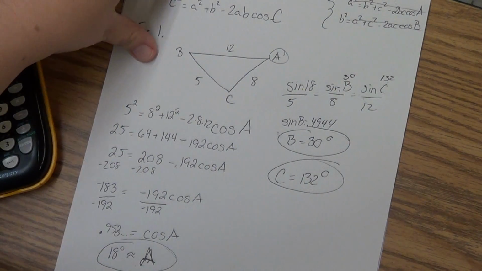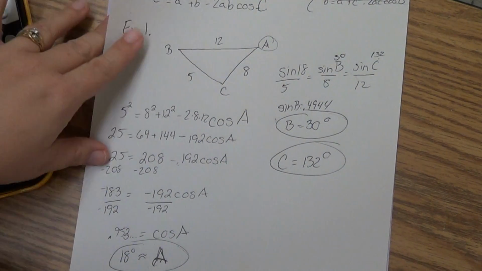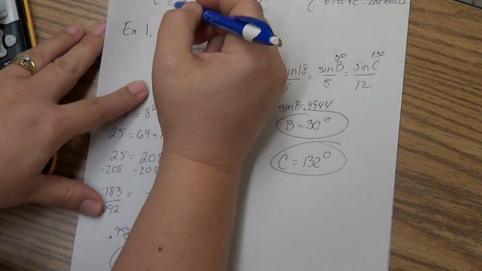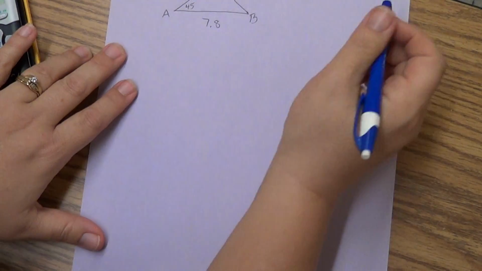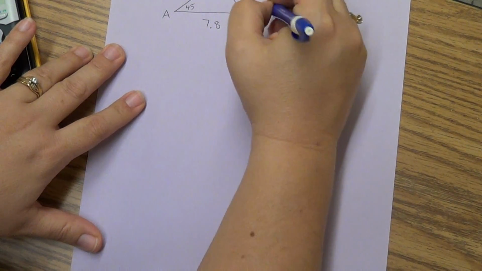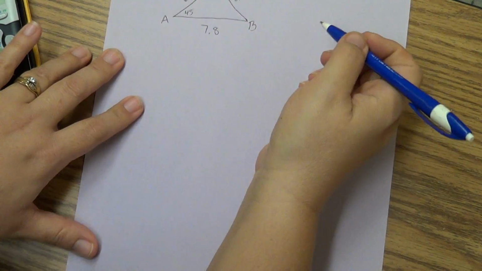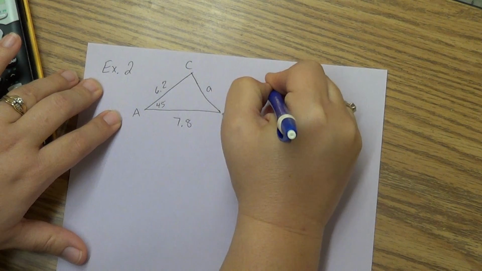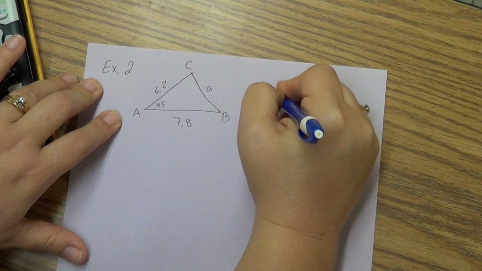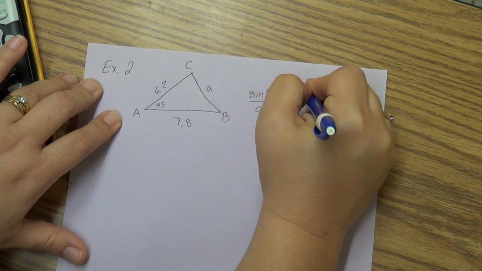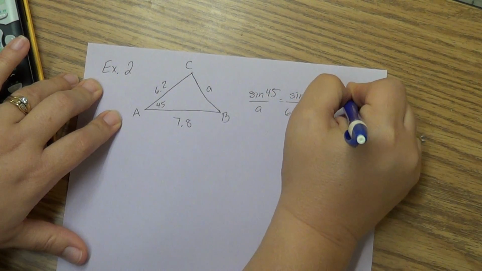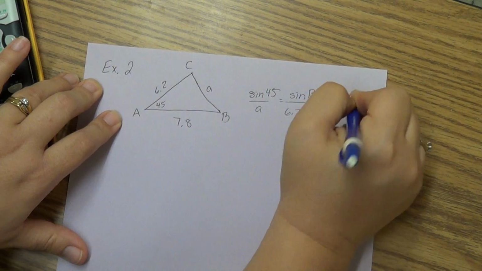Okay, this is the harder type problem with law of cosines. The next one I'm going to show you is really easy, but you still have to know the formula. All right, so let's set this up here. If we were going to try to use the law of sines, we would have the sine of 45 over little a equals the sine of b over 6.2 equals the sine of c over 7.8.